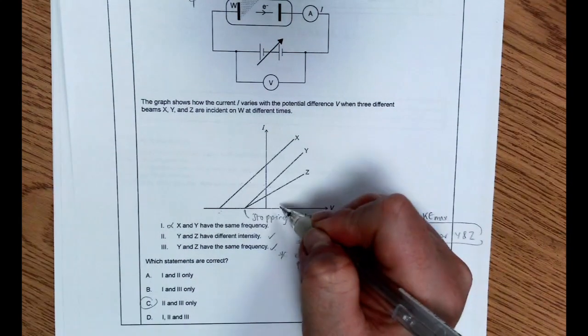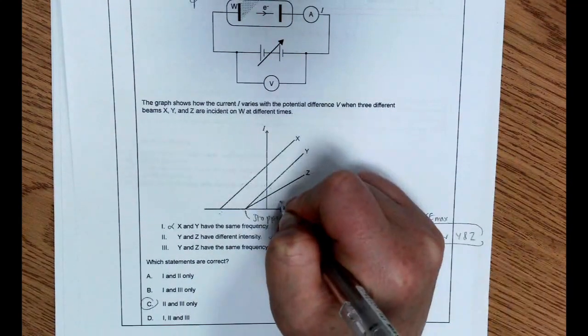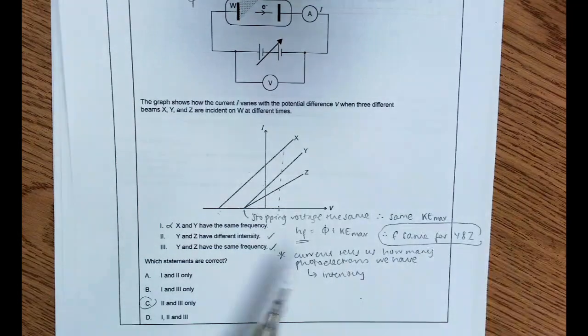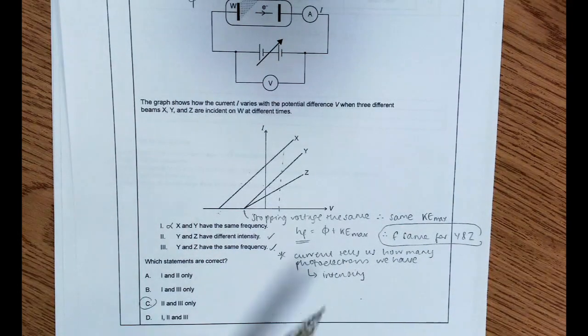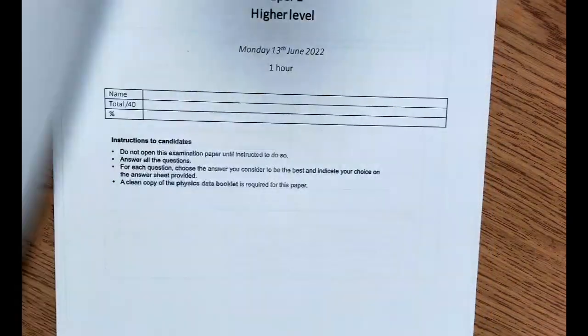So for a specific voltage value, we can see that the current is different for all of them. That tells me that different numbers of photoelectrons are emitted, which tells me that the intensity of the light, so the number of photons per unit area, must also have been different. So Y and Z must have different intensity, and that gives me C.